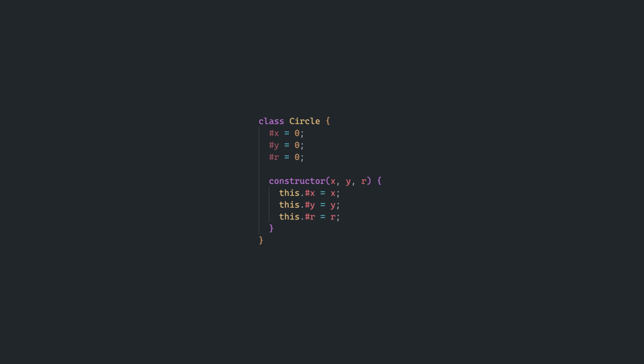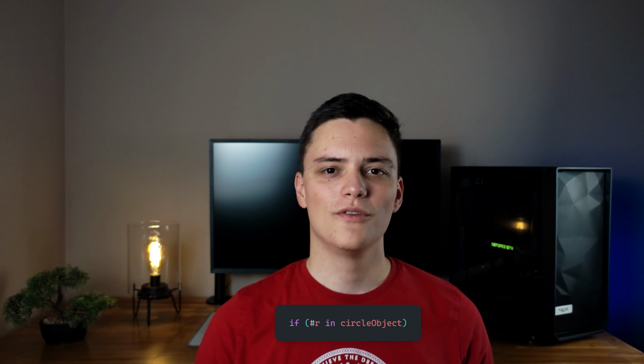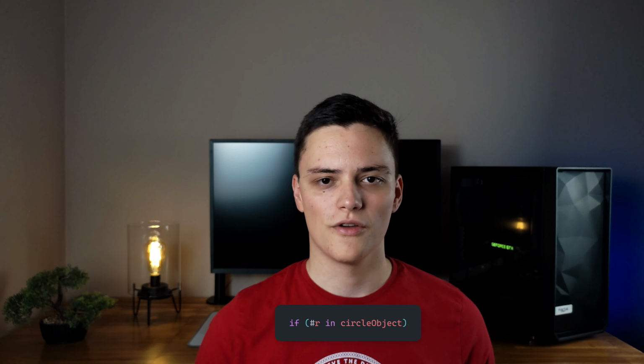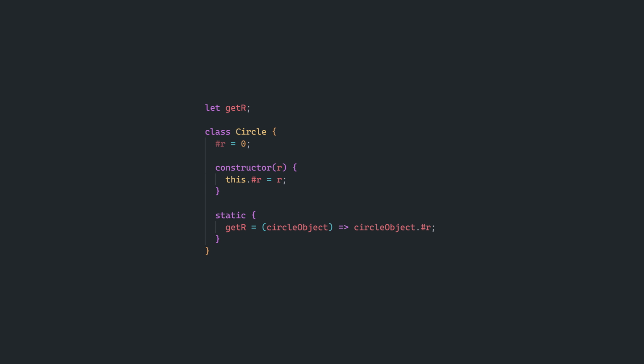To declare a private field, you prefix it with the hash symbol. In addition, you can check if a private field exists in an object using the in keyword. Another change to classes is the addition of static blocks. You can now have one or many static blocks in a class which execute once at class creation. Static blocks also have access to the superobject, in addition to private properties and methods.